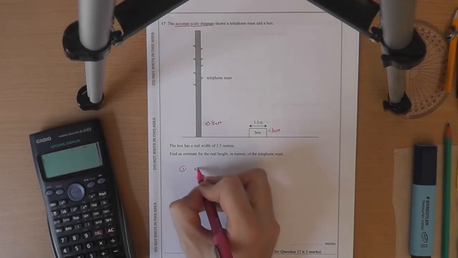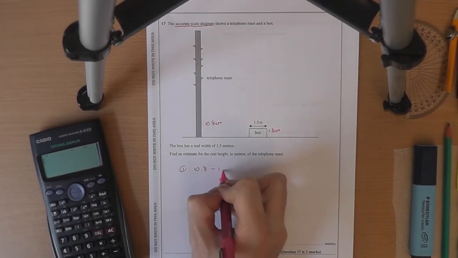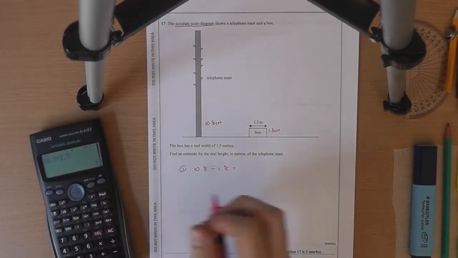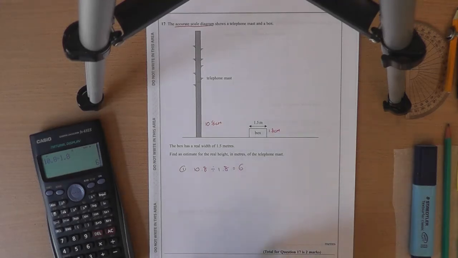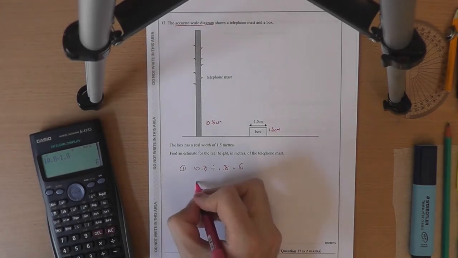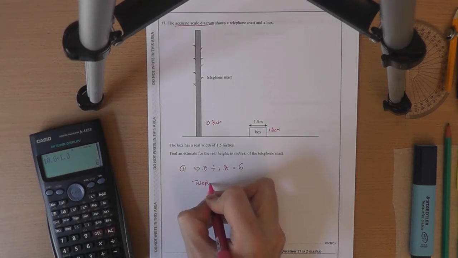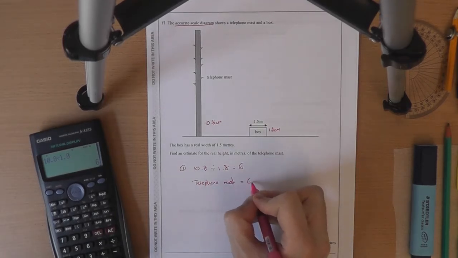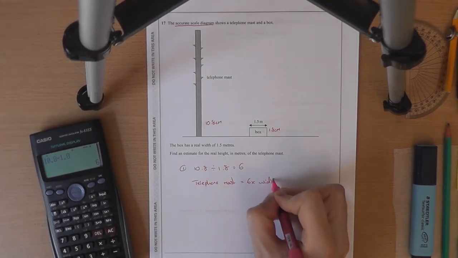Step 1 then. 10.8 divided by 1.8. Pop that in my calculator. 10.8 divided by 1.8 comes to 6. That means that the height of the telephone mast is 6 times bigger than the width of the box. So the telephone mast is 6 times the width of the box.